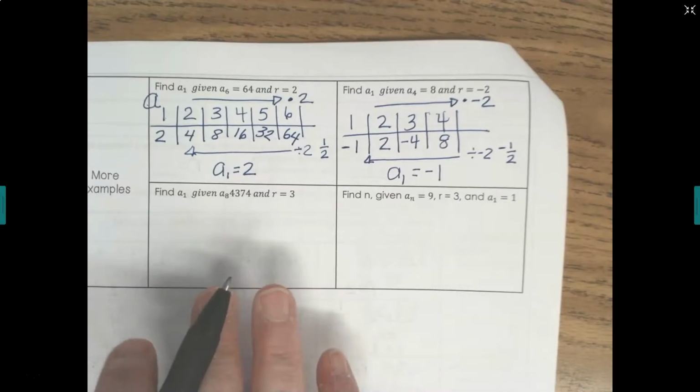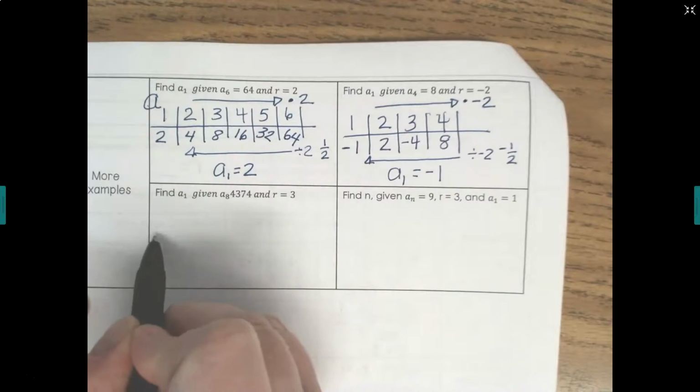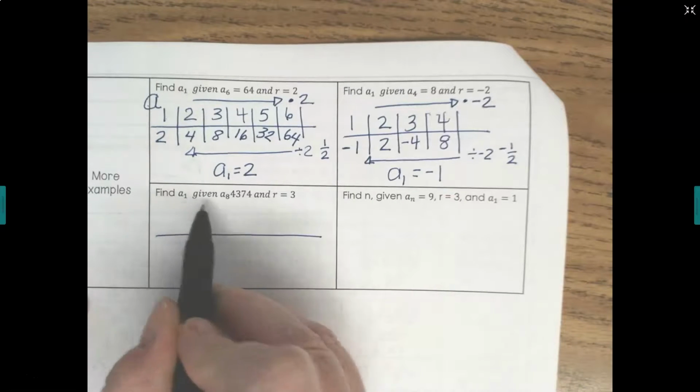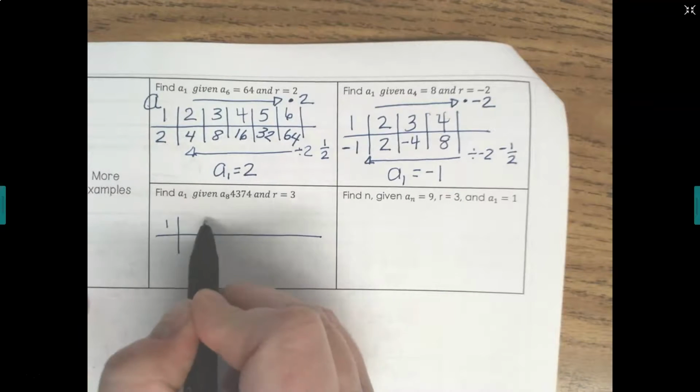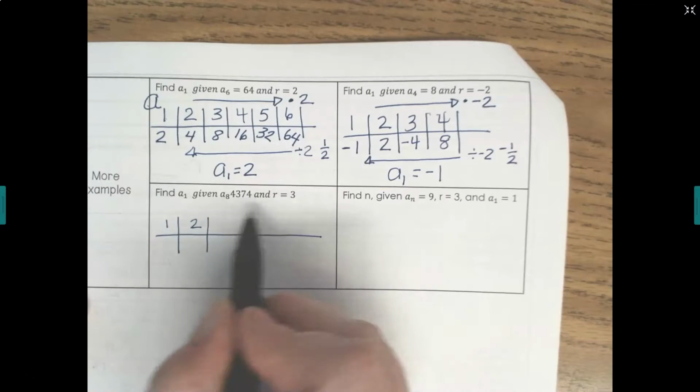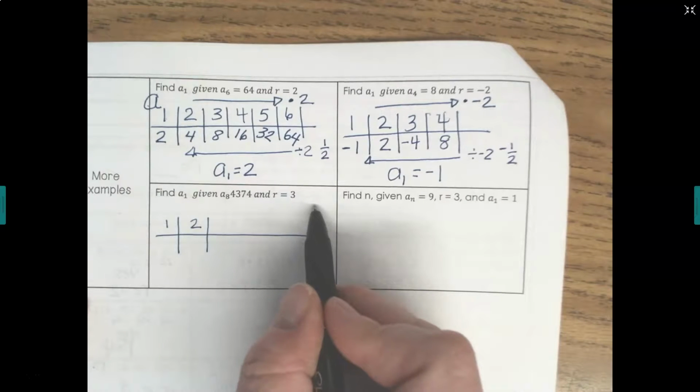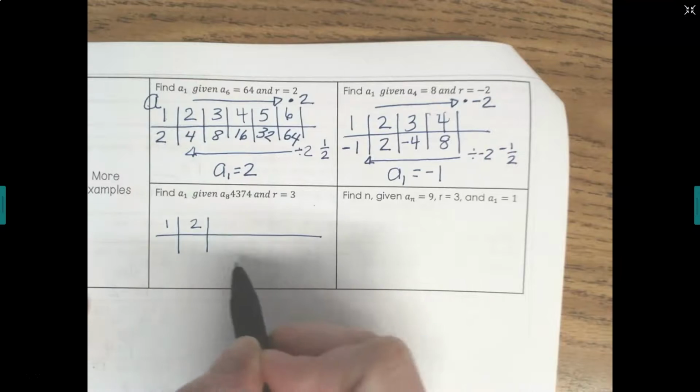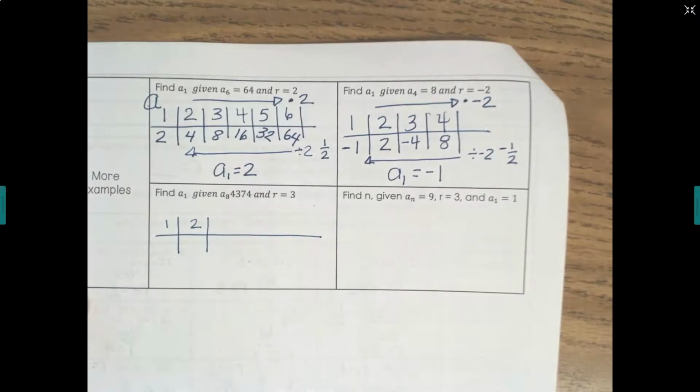Okay, so pause the video and try this one. This one might be a little trickier. I'm giving you the 8th term, and we're multiplying by 3 going to the right. That means you're going to be dividing by 3 going to the left. So go ahead and give it a try and come back when you're done.